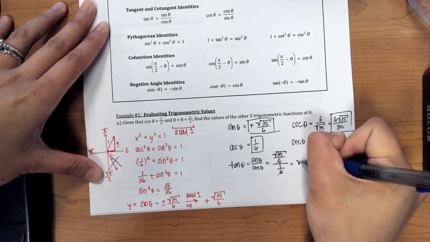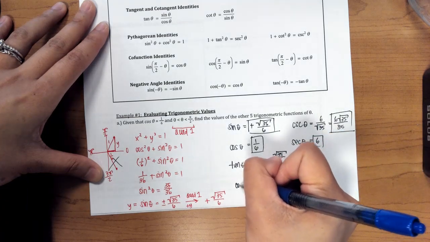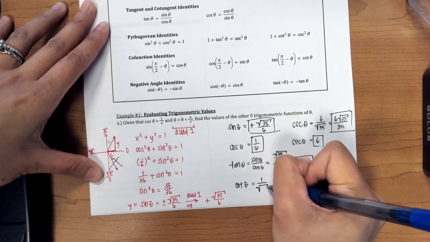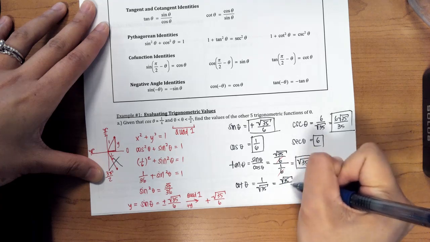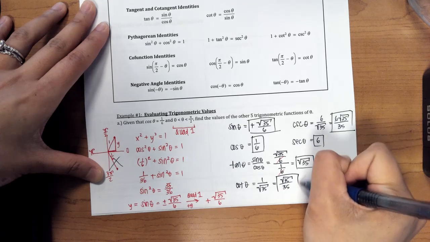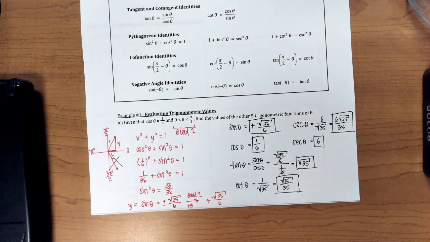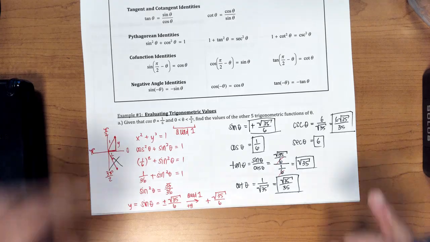So this is root 35. I'm going to take that root 35 and take the reciprocal to get cotangent. So that means I have root 35 over 35. Okay. So it's still similar to what we did before. It's just that now we have to decide if the values are positive or negative.